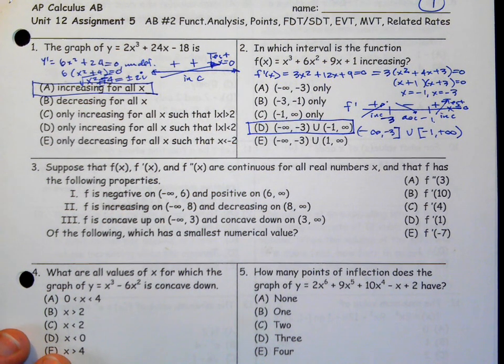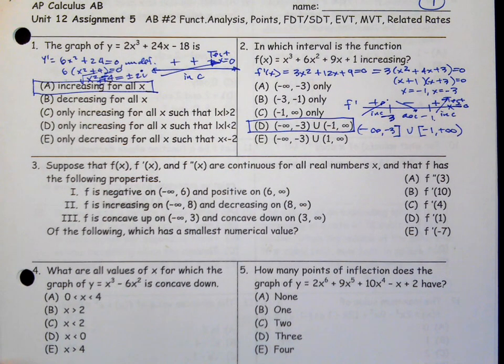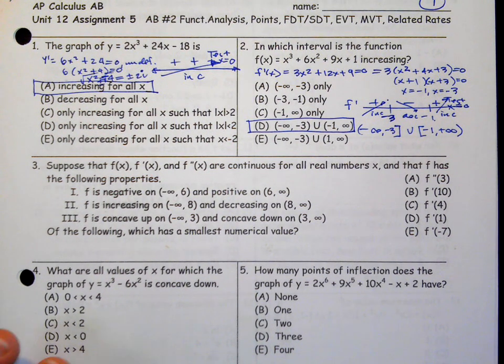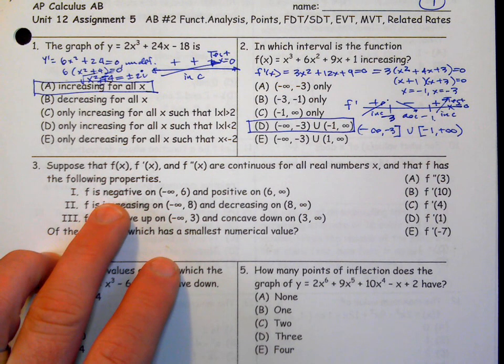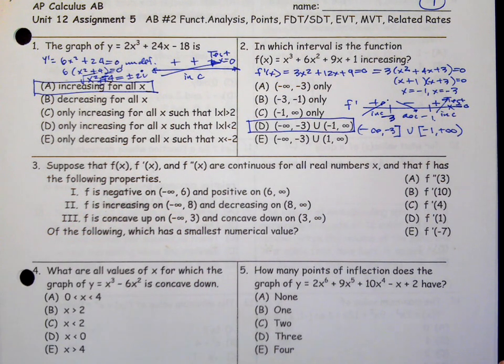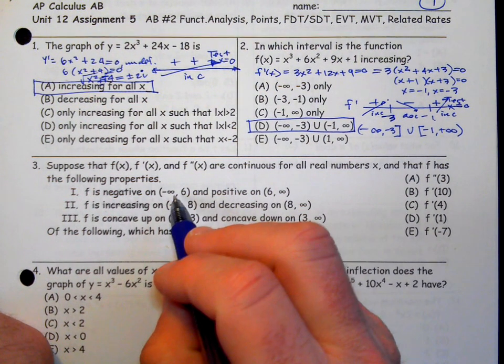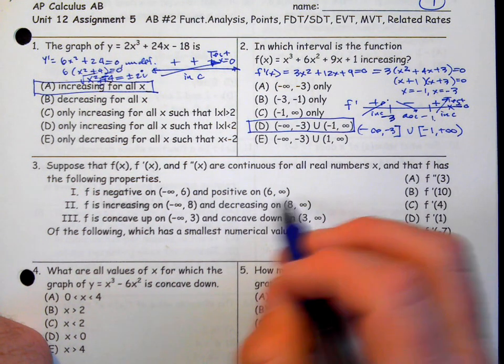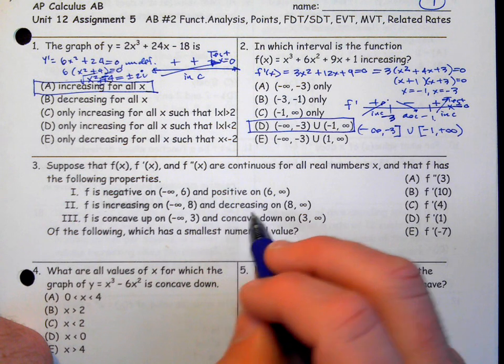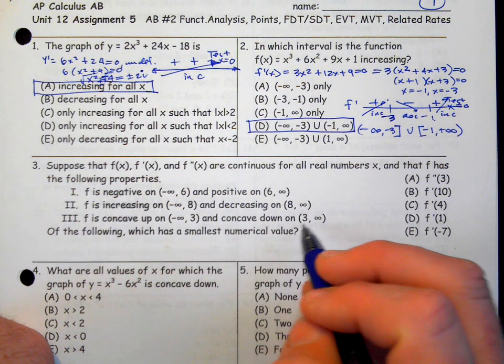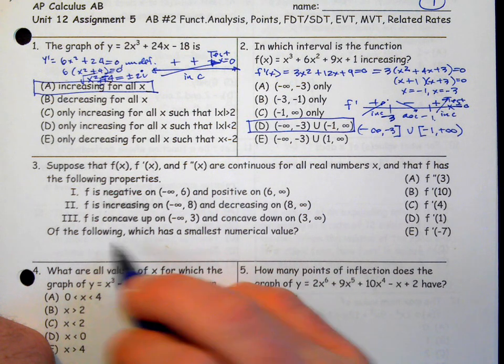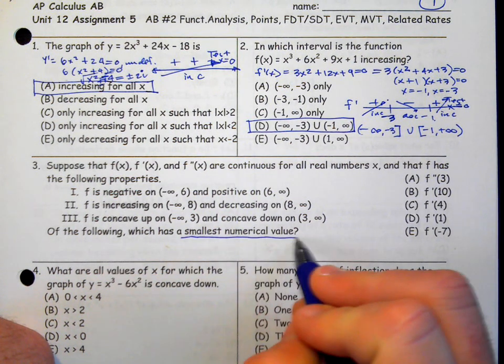Okay. Number 3, suppose that f prime and f double prime are continuous for all real numbers and that f has the following properties. It says that these are all true. f is negative from -infinity to 6 and positive from 6 to infinity. It's increasing from -infinity to 8 and decreasing from 8 to infinity. It is concave up from -infinity to 3 and concave down from 3 to positive infinity. Of the following, which is the smallest numerical value?